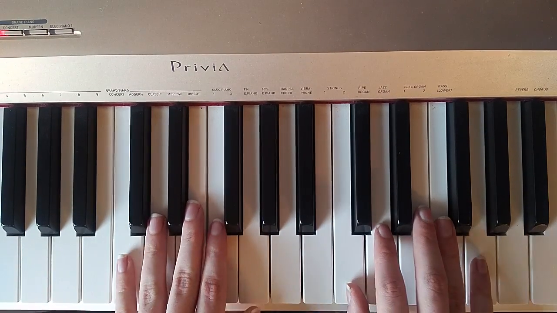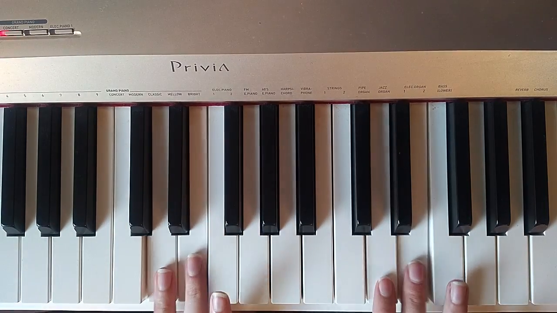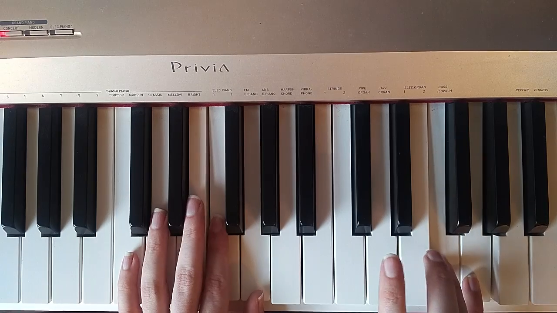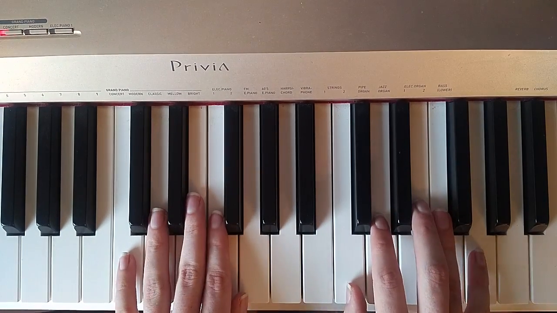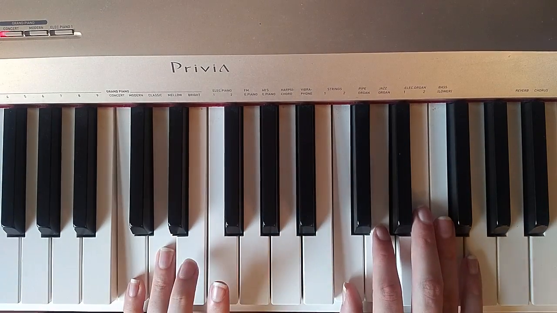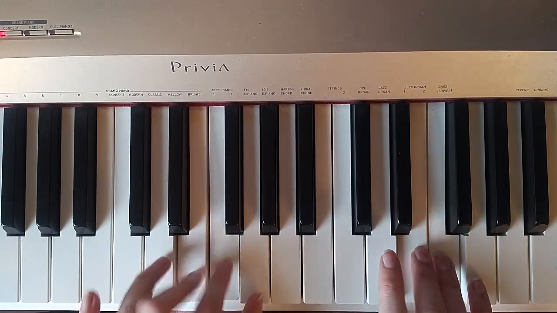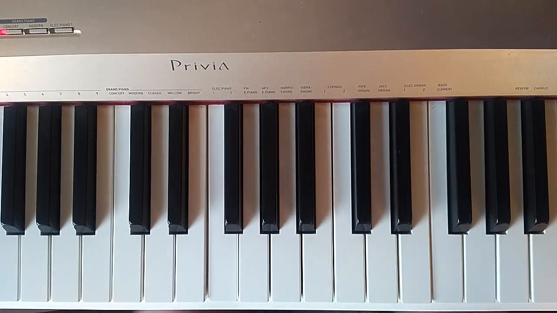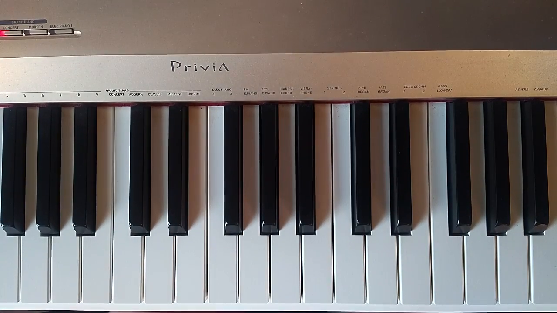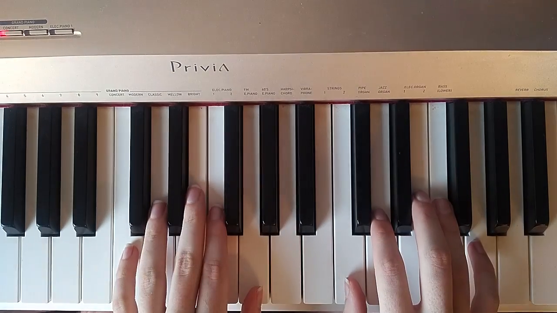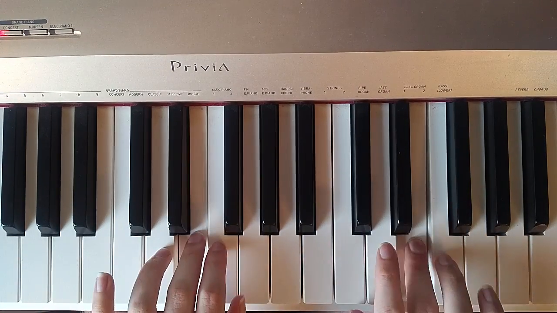Remember, this exercise is made up of whole step, whole step, half step, whole step, right? So whatever key you're choosing to start on, it's going to be whole step, whole step, half step, whole step. Cool. So we're going to start with C on this one, right? So we have C, D, E, F, G.